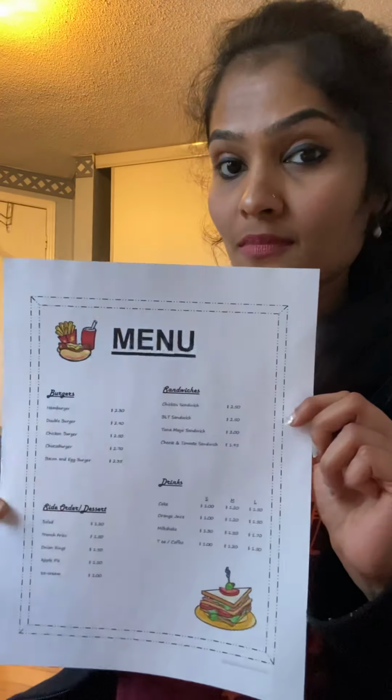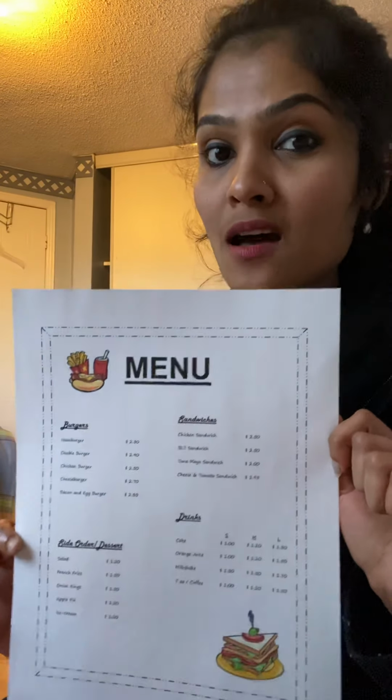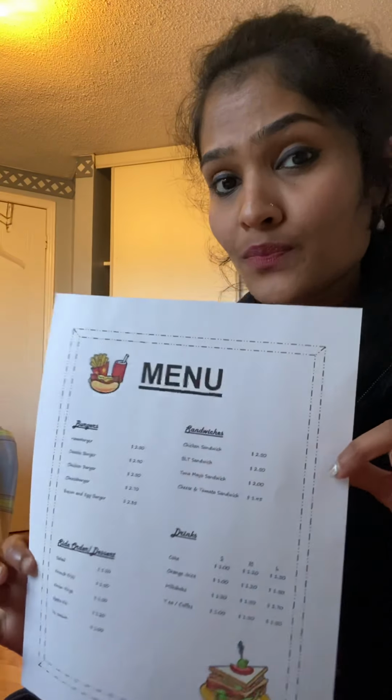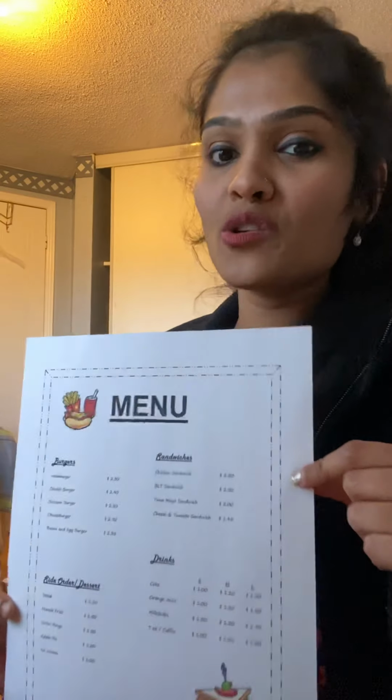Before we start, I have to introduce you to something. Have you all seen this? What is it? It is a menu. Perfect. And where do you use it? It is used in a restaurant to place the order. Perfect. A menu is used in a restaurant to place the order. So you all are familiar with this, okay? Right? Yeah, so let's do the listening comprehension right now.